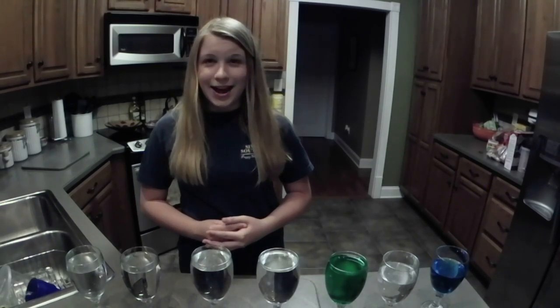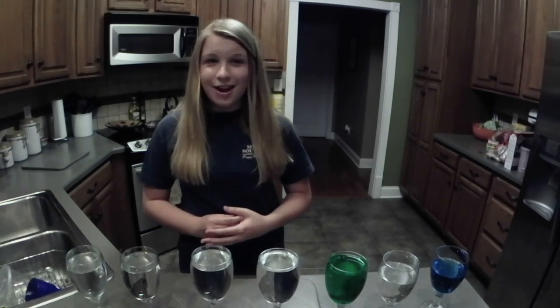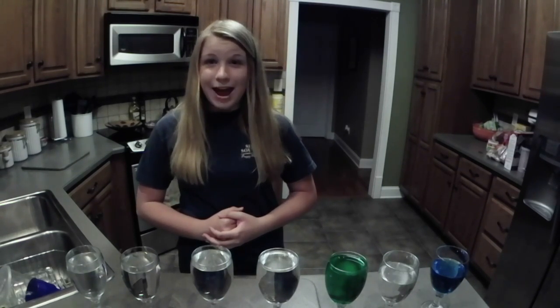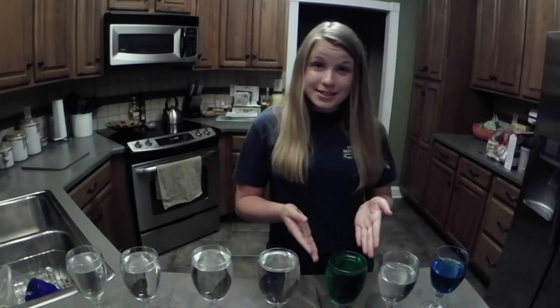With our musical water glasses, when there is more water in the glass, the pitch of the sound produced is lower because the water has caused the glass to vibrate slower. When there is a smaller amount of water in the glass, the pitch is higher because the glass is vibrating faster. Let me demonstrate. Notice that this glass has a large amount of water.